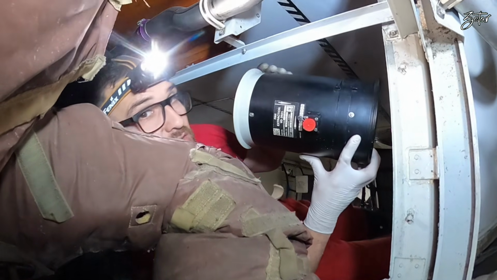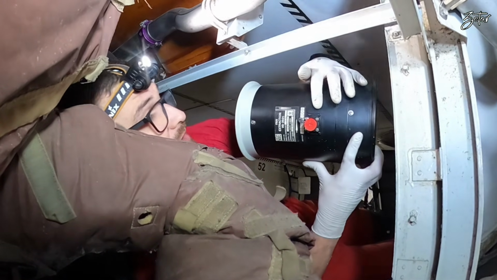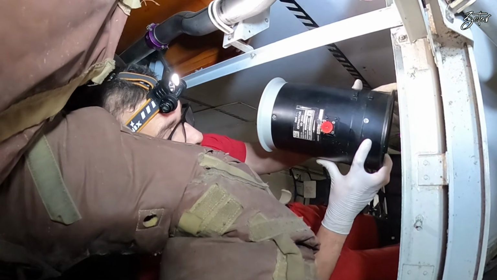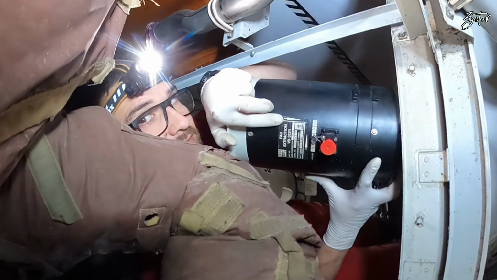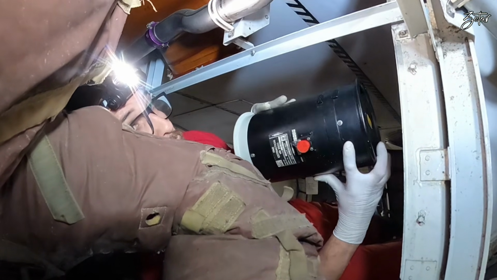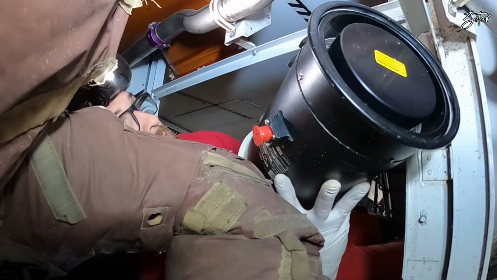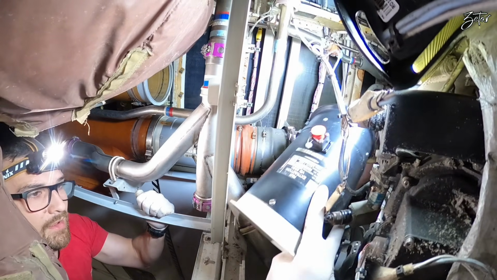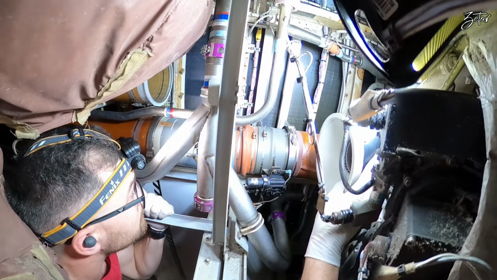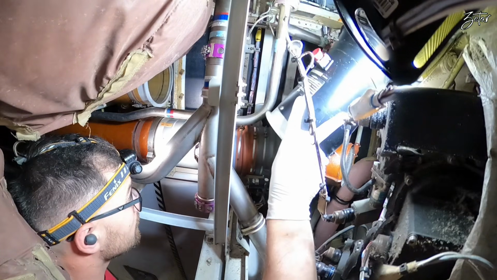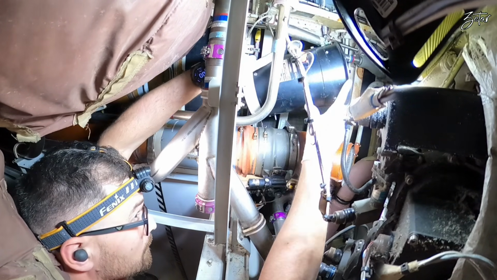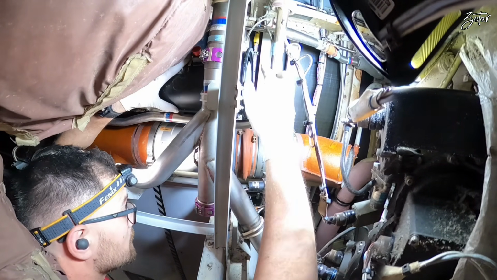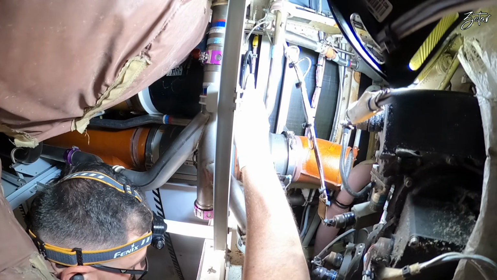Important is to check the airflow, yeah? Of course, the fan will sit only one way. Just be sure that the arrow is pointing the way of the airflow. So let's put it back in. Okay, we have it in place.